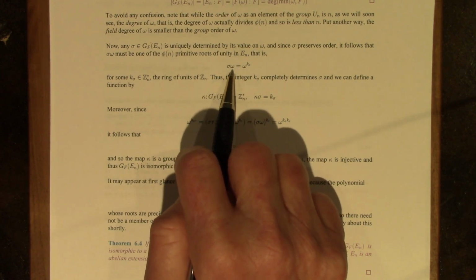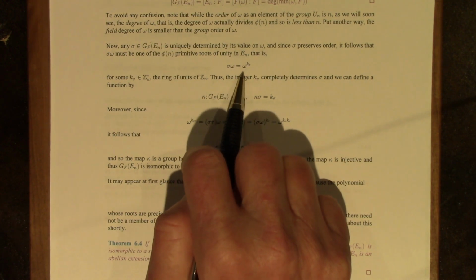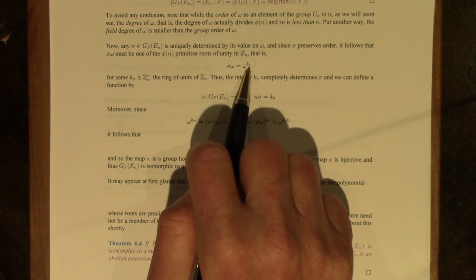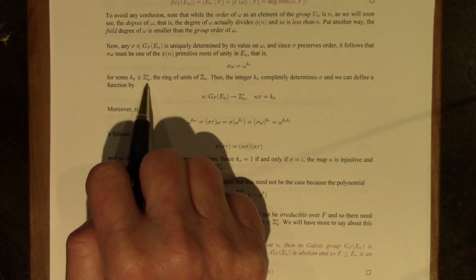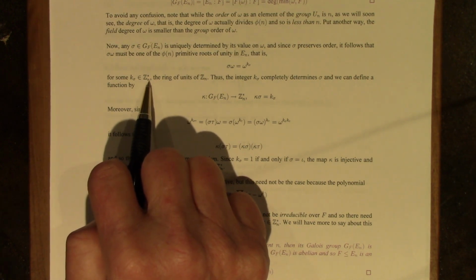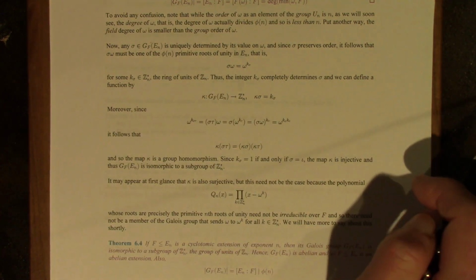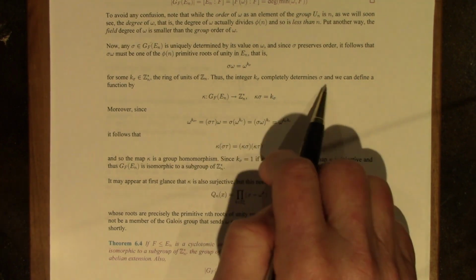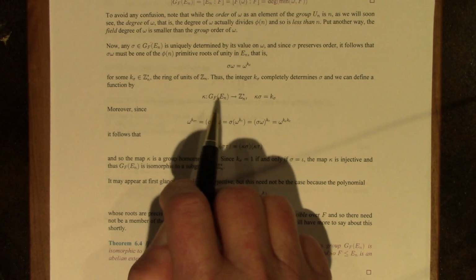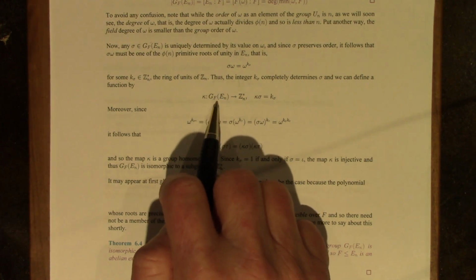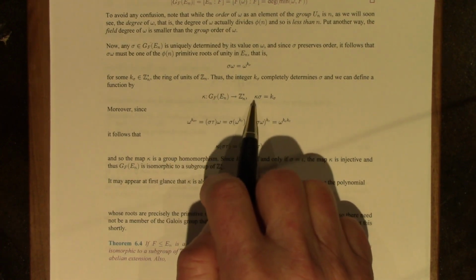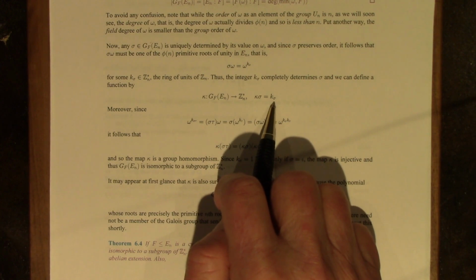So sigma applied to omega has to be omega to the k sub sigma power, and k sub sigma belongs to Zn star, the units of Zn. So k sigma, the exponent, completely determines sigma. That leads us to define a function from the Galois group to Zn star. I called it kappa. Kappa of sigma is this exponent, k sub sigma.